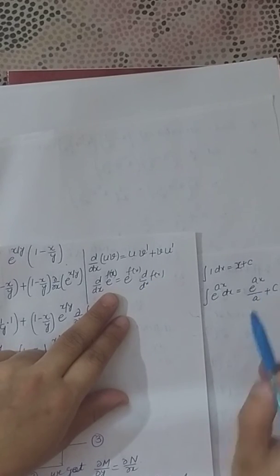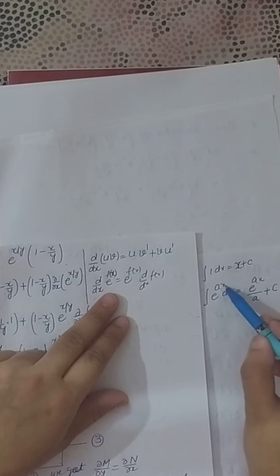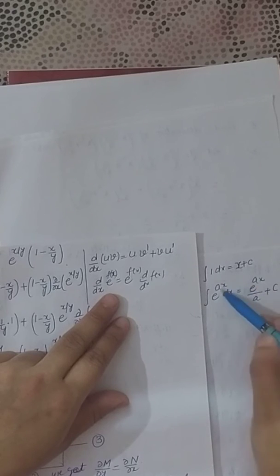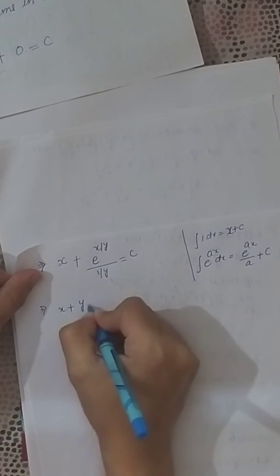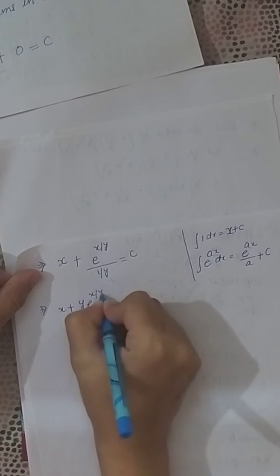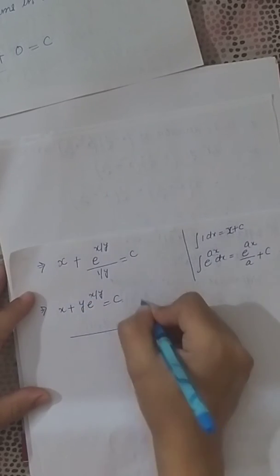Now in case of integration, you cannot have any other form of function of x. The formula applies only when it is of the form e power a into x. You cannot have here x square, x cube, anything else. Or this implies x plus y e power x over y equal to c, and this is the required result.